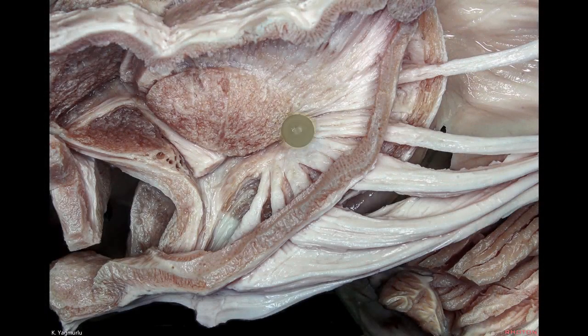After arising in the lateral geniculate body, the optic radiation fibers pass between the inferior limiting sulcus and tail of the caudate nucleus to cover the roof and lateral wall of the temporal horn.